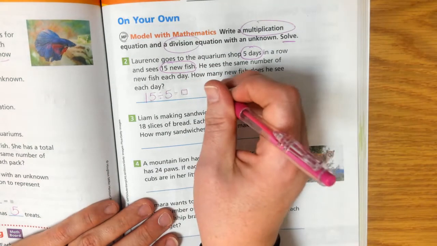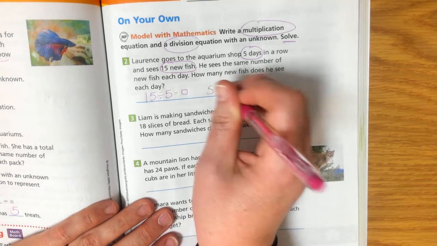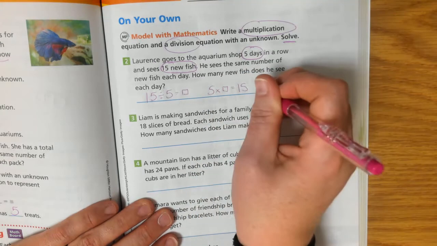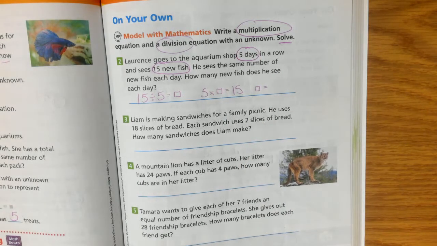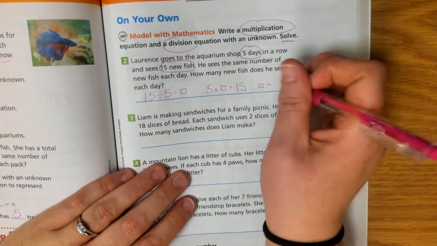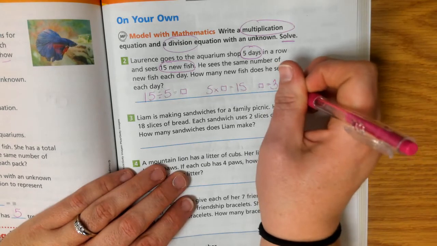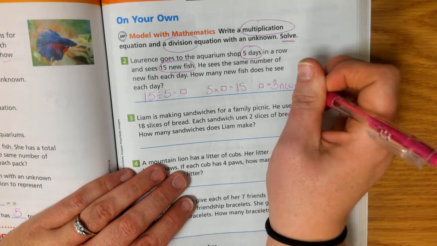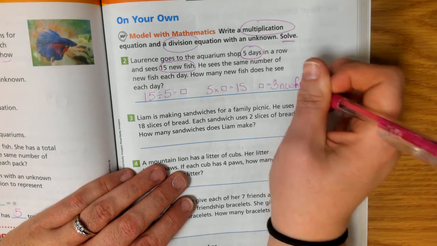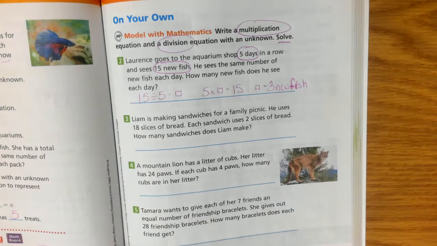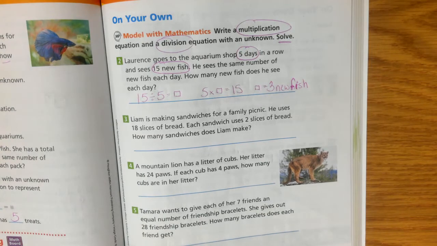So this would be 5 times our unknown equals 15. What number times 5 equals 15? That would be 3. So he sees 3 new fish each day.